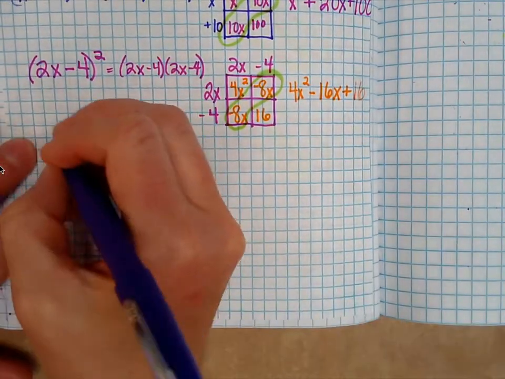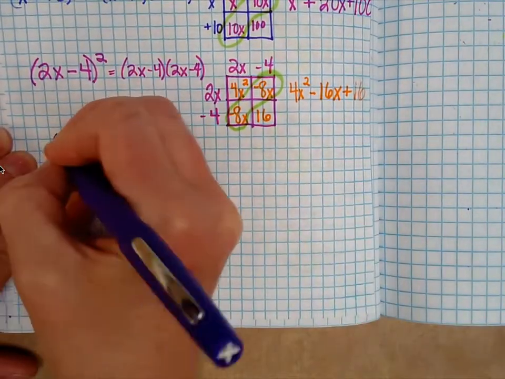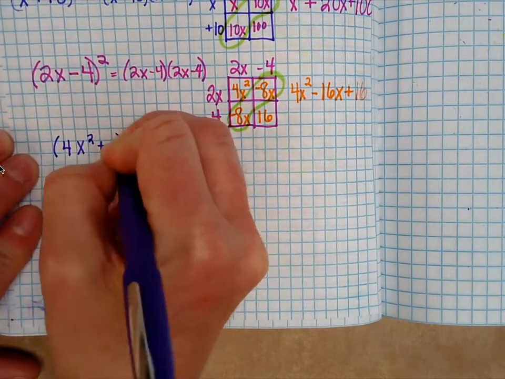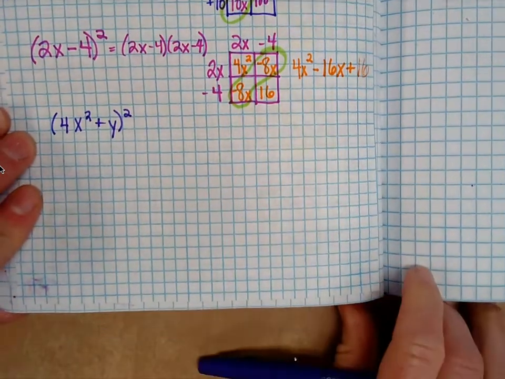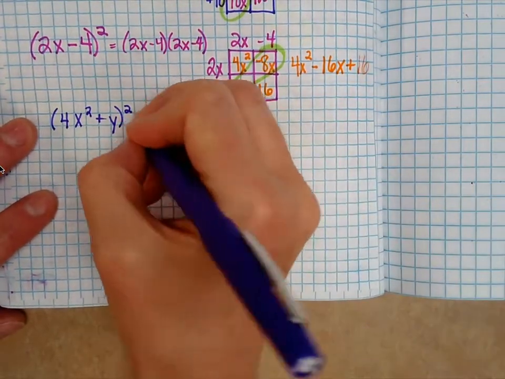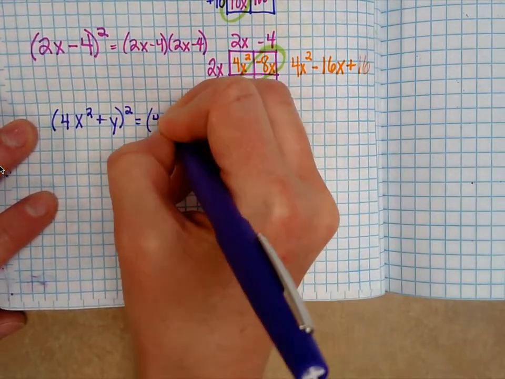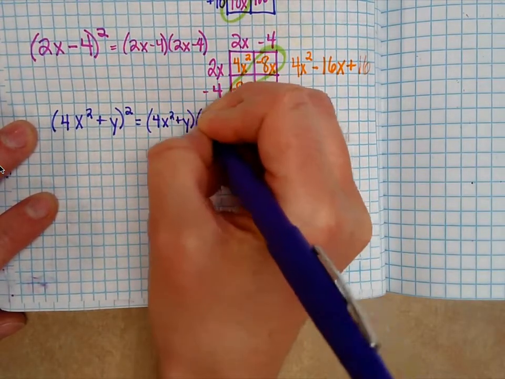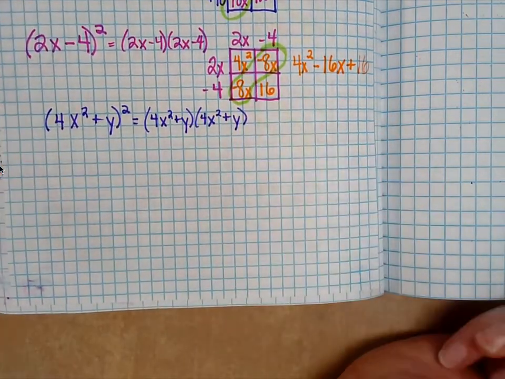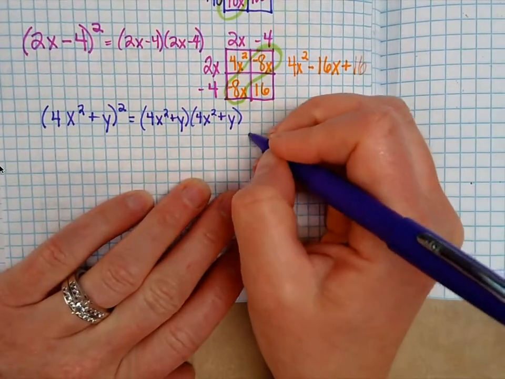Okay, let's do another one. 4x squared plus y squared. So expand it out. And then make your box.